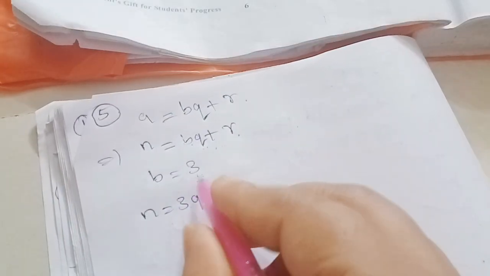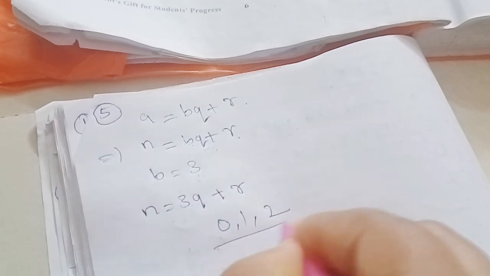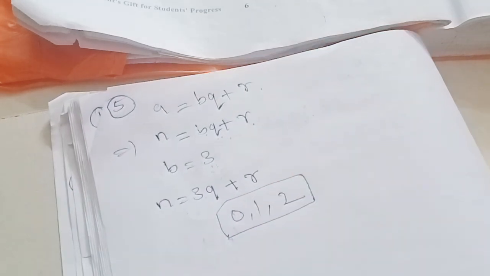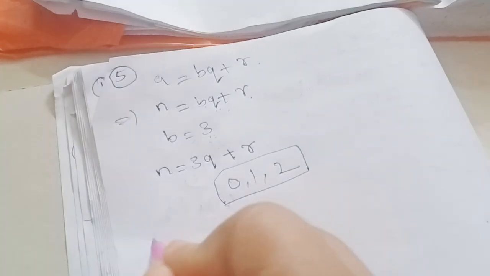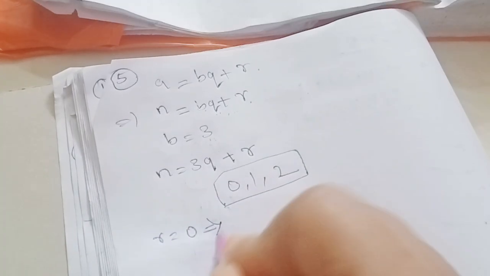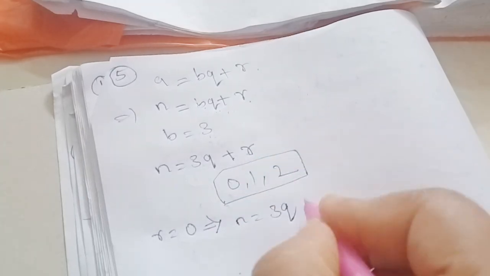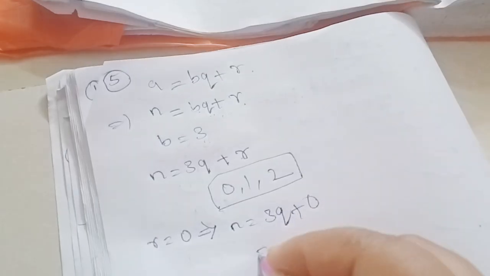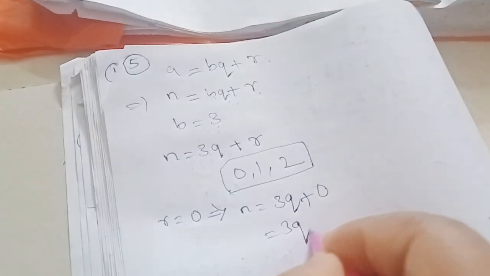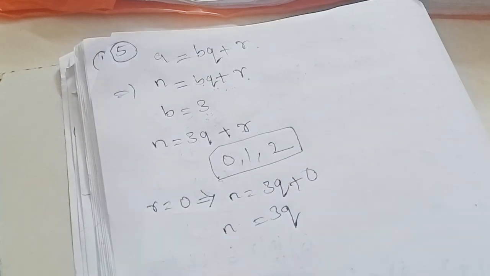What are the possible remainders? Less than 3. Okay, 0, 1, 2. These are the possible remainders. So we can put r is equal to 0 first. So n is equal to 3q plus 0. So that means n is equal to 3q. Okay, understood? Next.